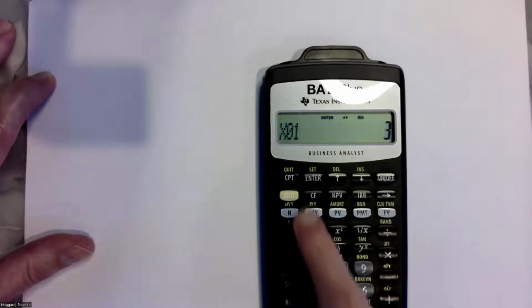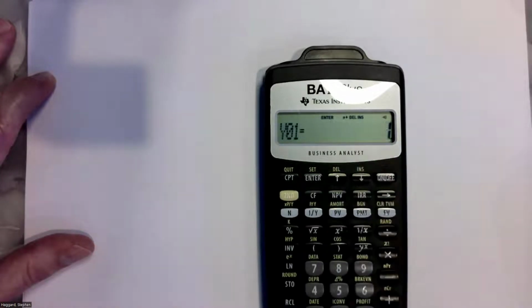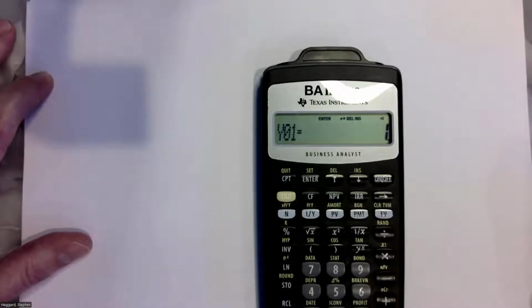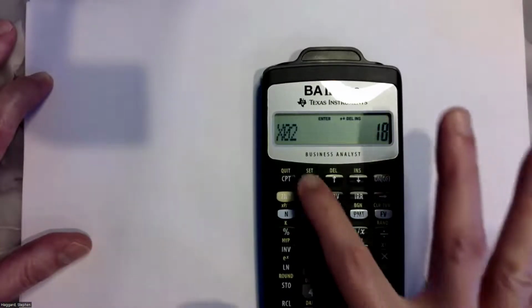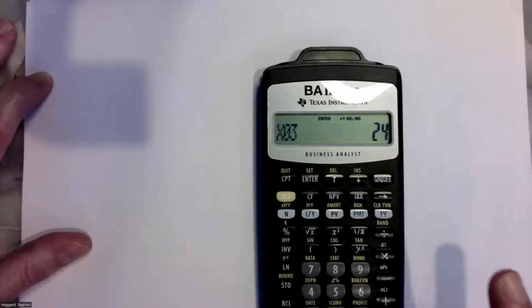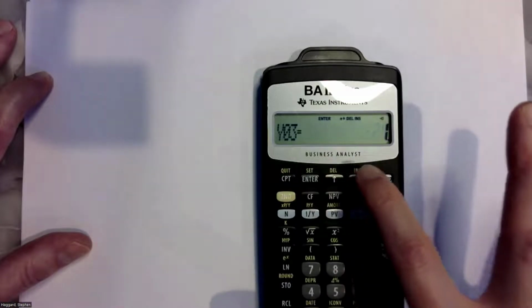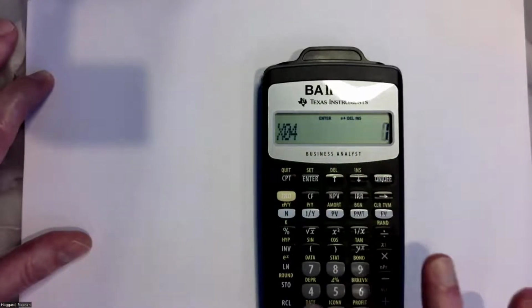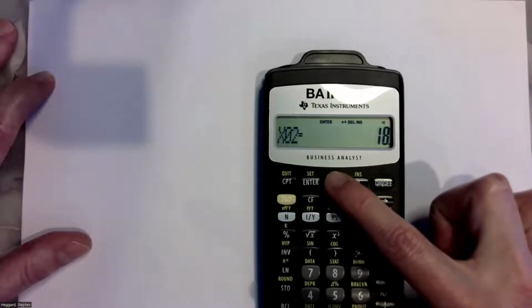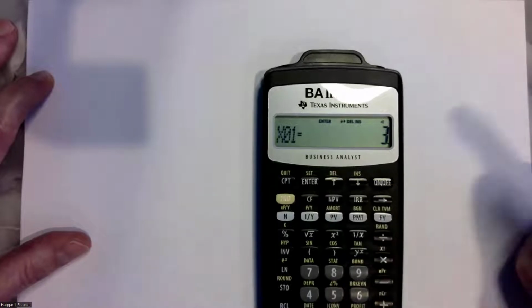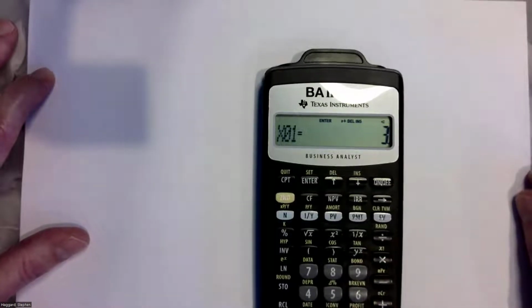So here's what we do. 3, enter, arrow down. What do we do for Y01? Just leave it, because we only have 1 data series here. We're going to put 18, enter, arrow down for X03, negative 24, enter, arrow down. And then the last one is 16, enter. So that's all my data. I'm going to flip back through and make sure I got them all in there and that they look right, and they do. Now, what is my next step?